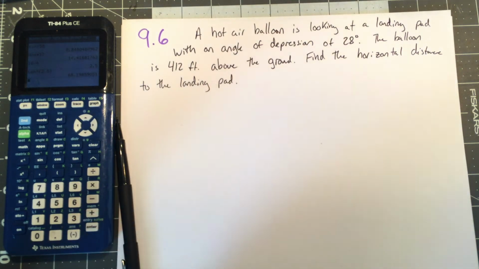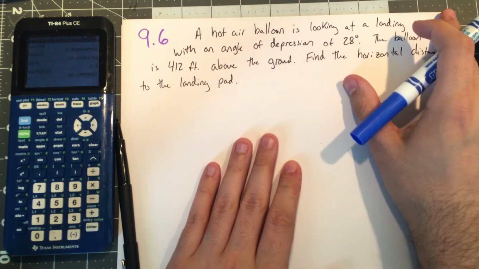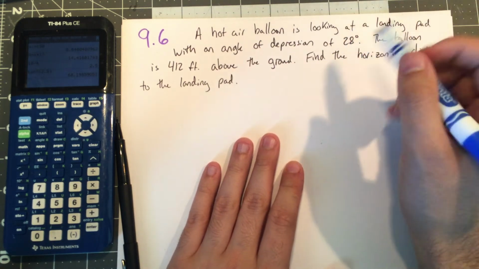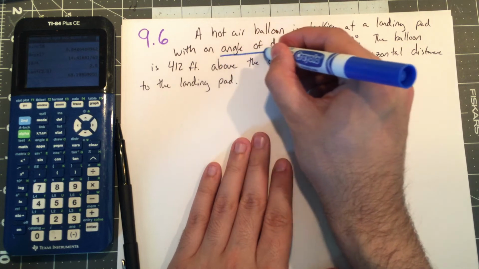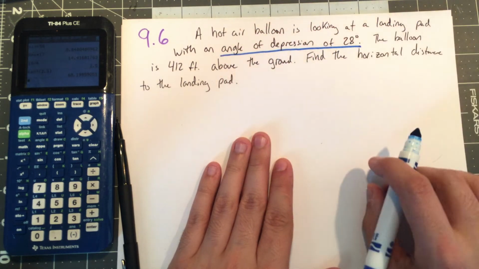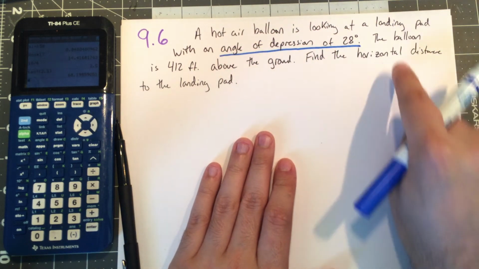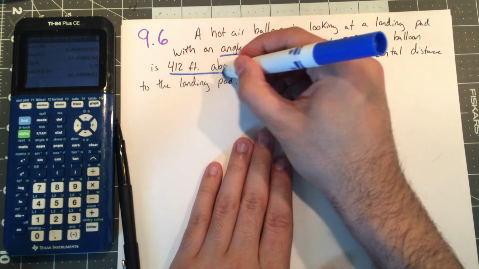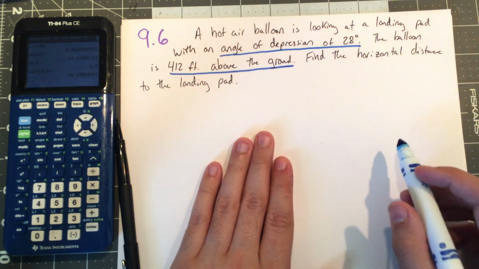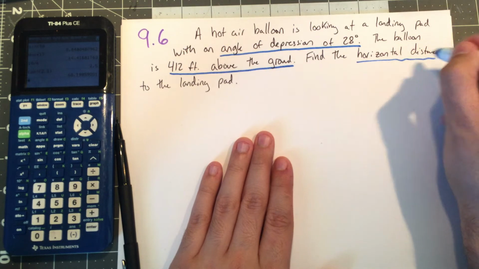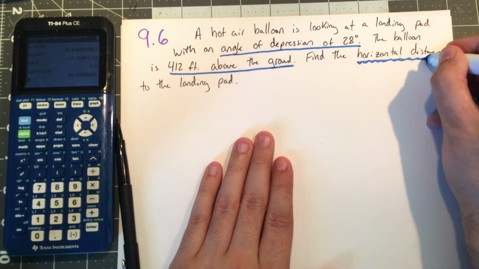Now, I'm going to read it, see if I can find things that are relevant. For example, we talked about angles of depression. We have an angle of depression we're given. The balloon is 412 feet above the ground. And we're looking for the horizontal distance. We're looking for this one.